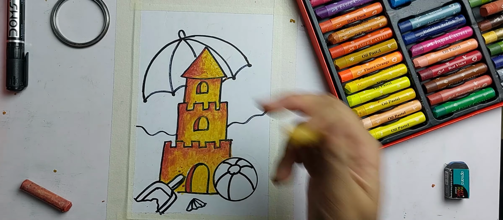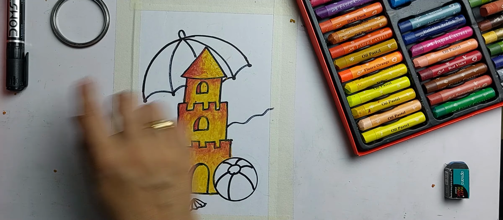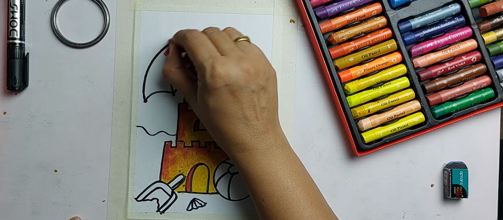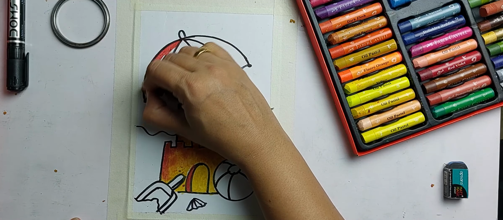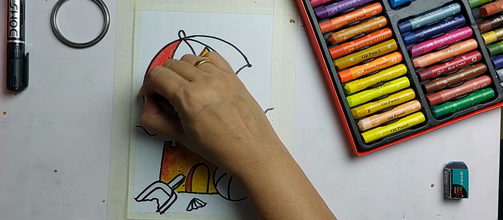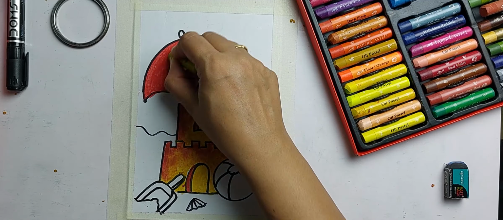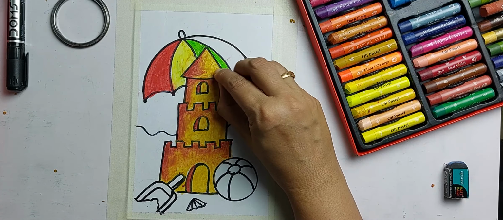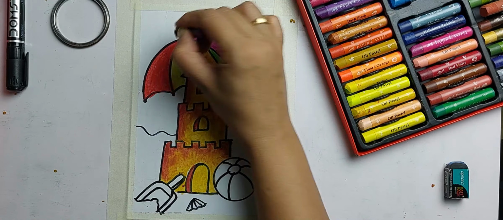Now we'll color the rest of the area, and then I'll tell you how to color the background for it. To color this, we'll use all bright colors, starting with the red color. You can choose your colors also. I am doing just simple bright colors, multicolor, so that my painting looks beautiful. So you can choose the colors of your choice. Yellow color, orange color. Taking the yellow color.